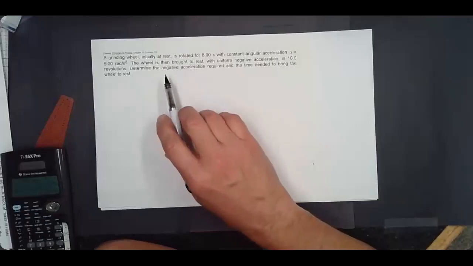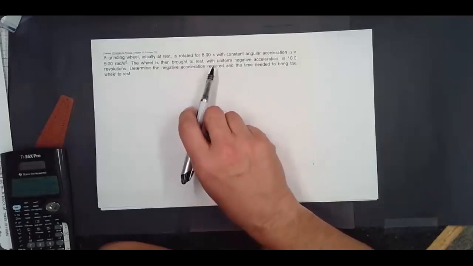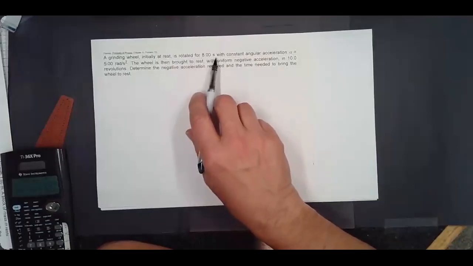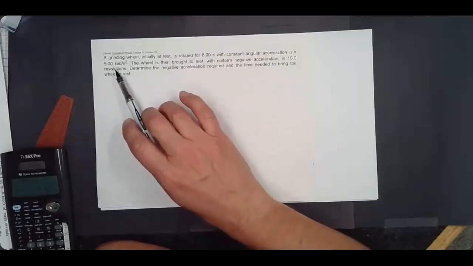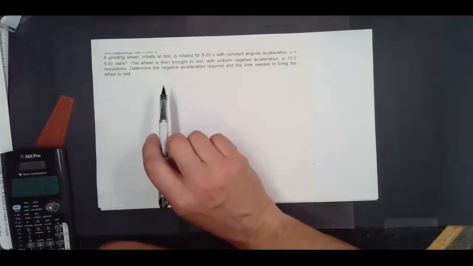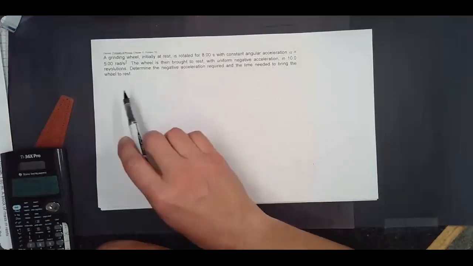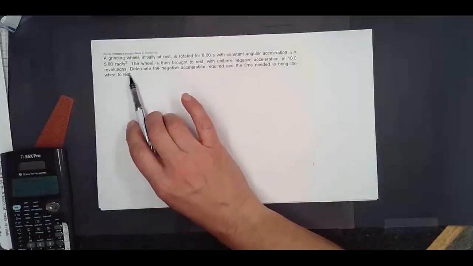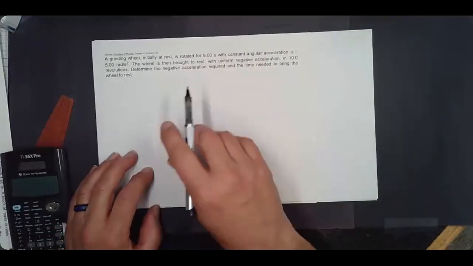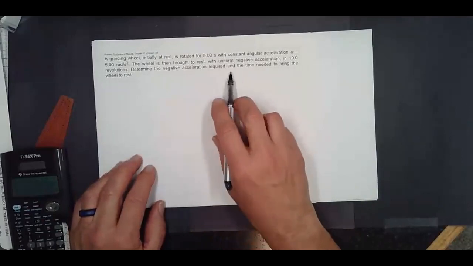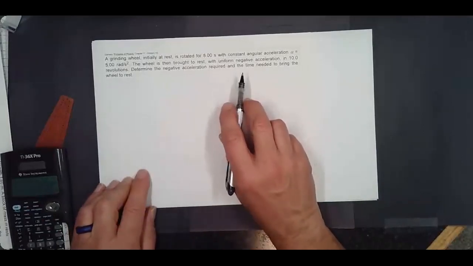So anyway, here we've got a different kind of wheel. It's initially at rest, rotated for 8.00 seconds with a constant angular acceleration of 5 radians per second squared. It's then brought to rest with uniform negative acceleration in 10.0 revolutions. That would not be quite as much. Determine the negative acceleration required and the time needed to bring the wheel to rest.